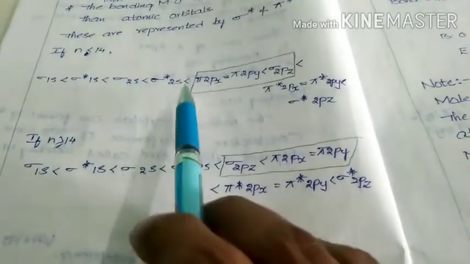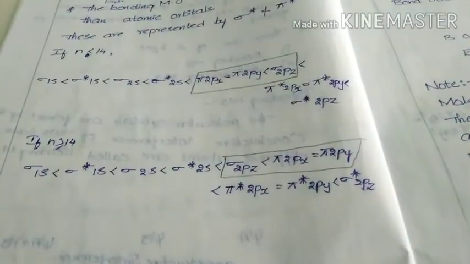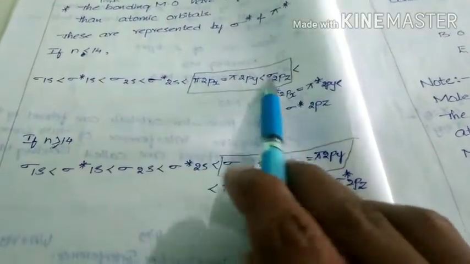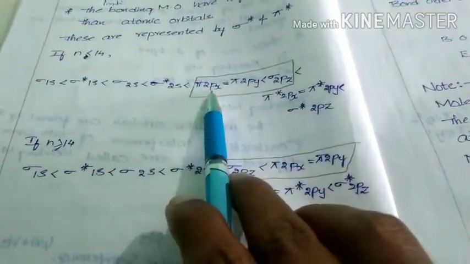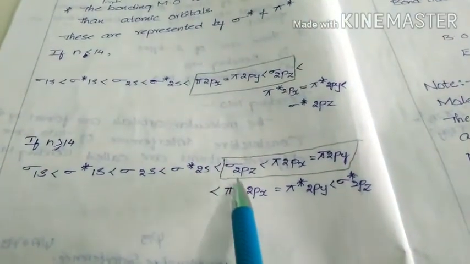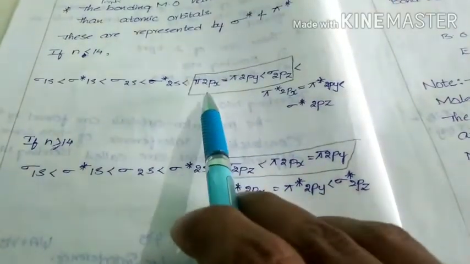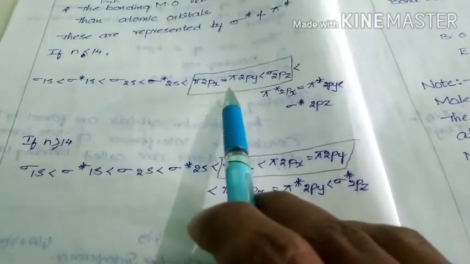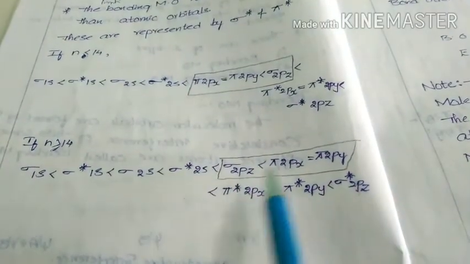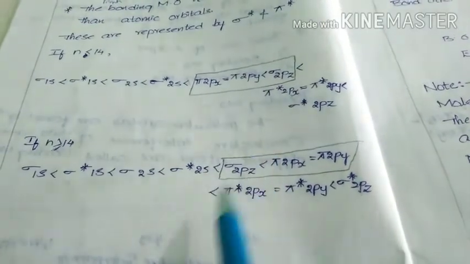But in the case of n less than 14, pi 2px and pi 2py come after sigma star 2s, and then sigma 2pz comes. Here, after sigma 2pz, come pi 2px and pi 2py. That is the only difference.